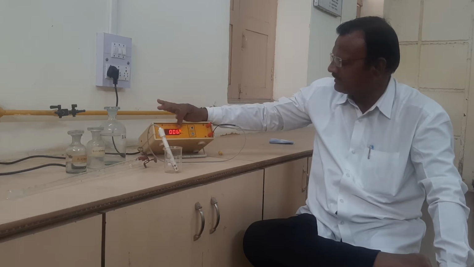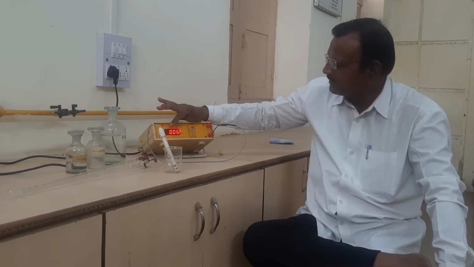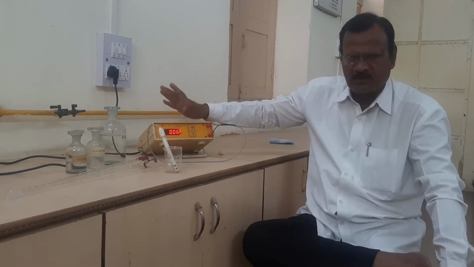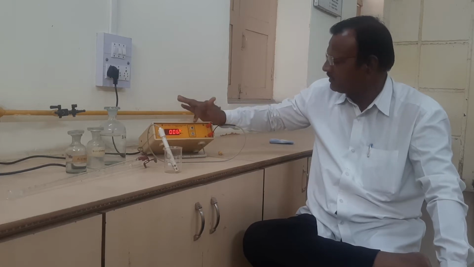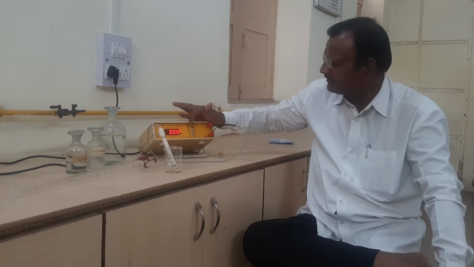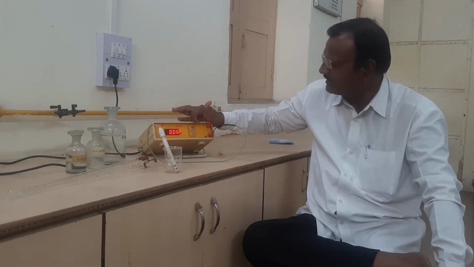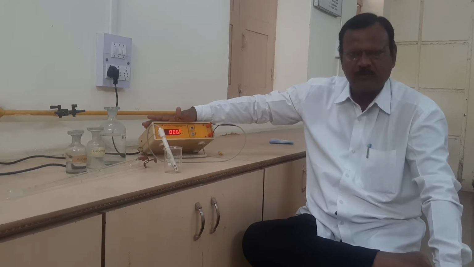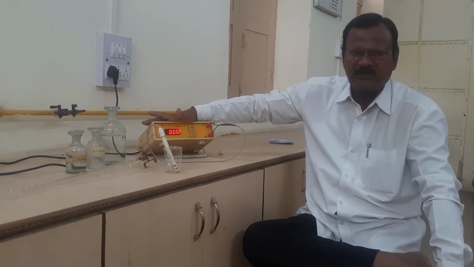Just see about this reading, it has 4 digits: 1, 2, 3 and 4, but the readings will be given when the solutions are added in case of that mixture. Here first we have to calibrate the given instrument. Here one arrow is given to you and here a screw. By this adjustment we have to adjust this reading up to 1.000. Then the instrument is calibrated to perform the further experiments.